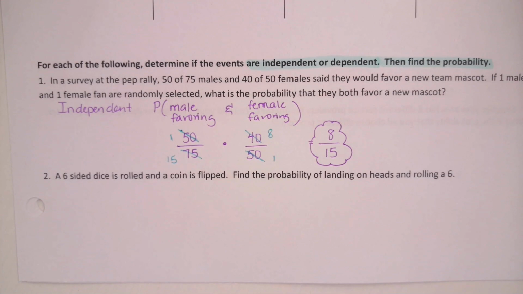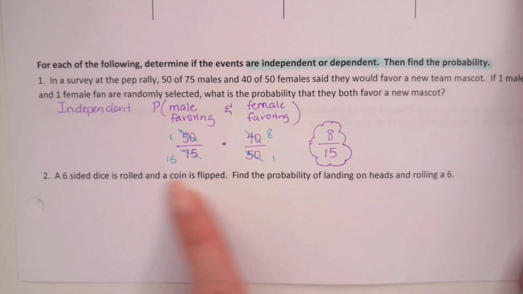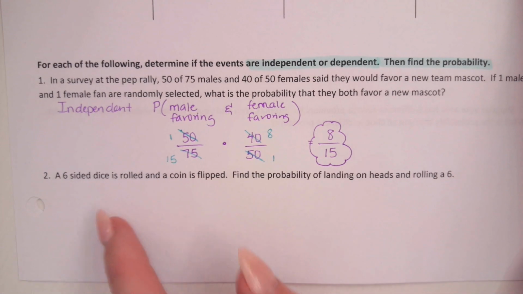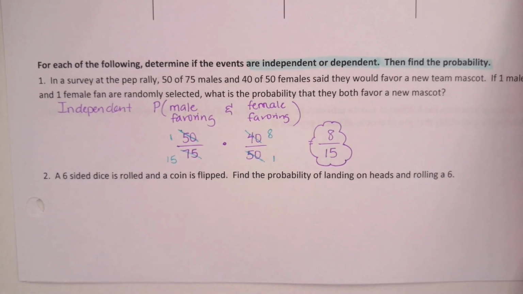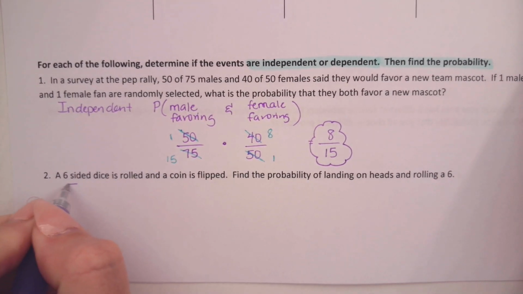And for the second one, a 6-sided dice is rolled and a coin is flipped. Find the probability of landing on heads and rolling a 6. Is that independent or dependent? Independent, right. What you roll on the dice has nothing to do with what you flip on the coin. One of them will not affect the other, which does make it independent.